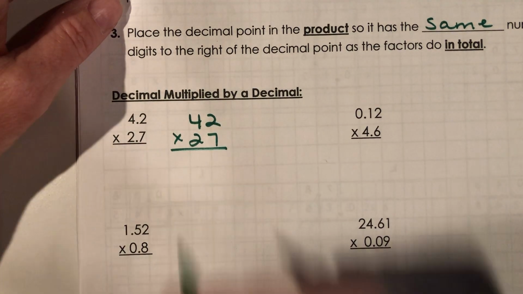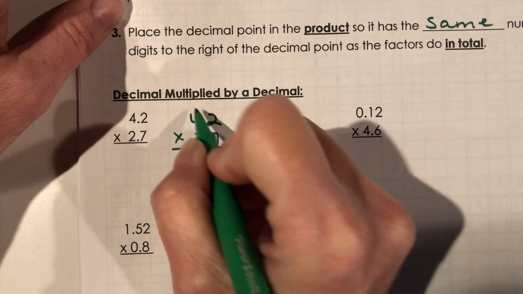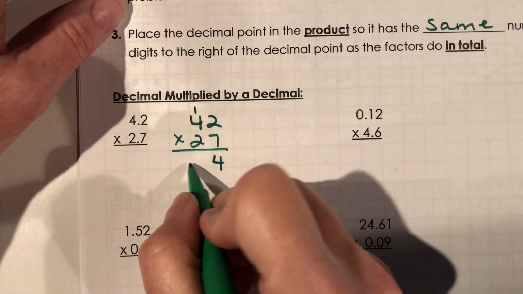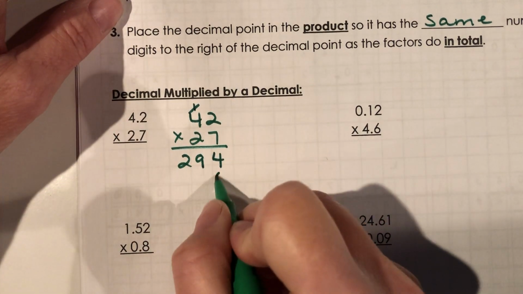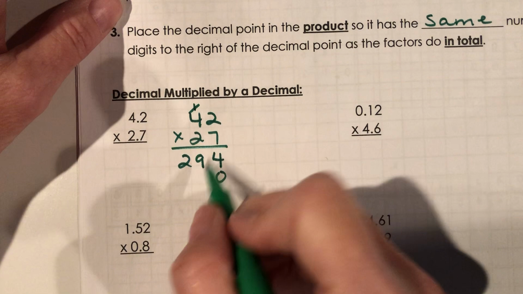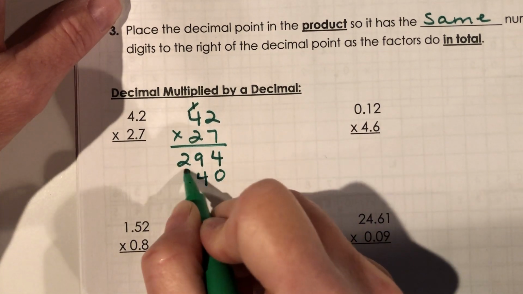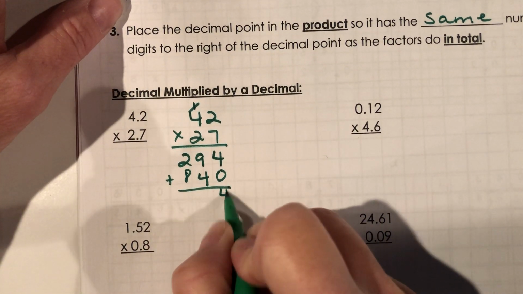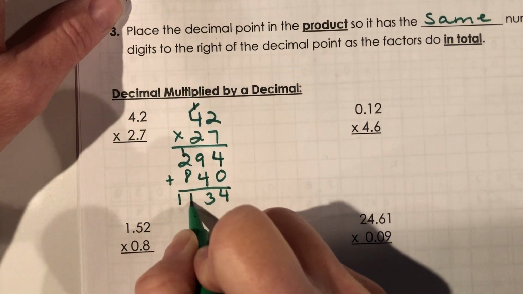Anyway, multiply our digits. 2 times 7 is 14. 7 times 4 is 28, plus 1 is 29. We bring down our 0. 2 times 2 is 4. 2 times 4 is 8. And we add them together, 4, 13, 11.